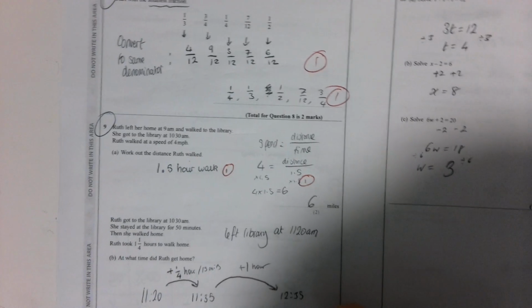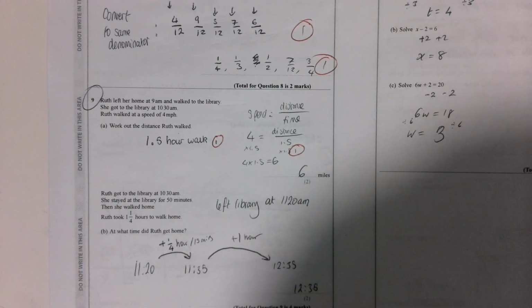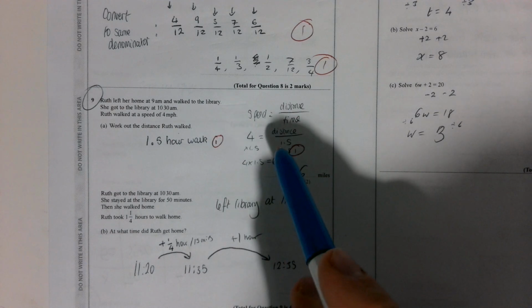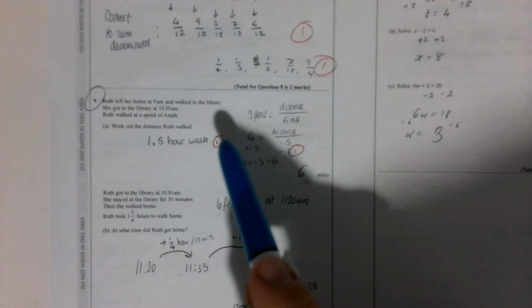Ruth left her home at 9 AM and walked to the library. She got to the library at 10:30 AM. She walked at a speed of 4 miles per hour. How far did she walk? We know speed is equal to distance over time. So I'm going to just plug in the values that I know.